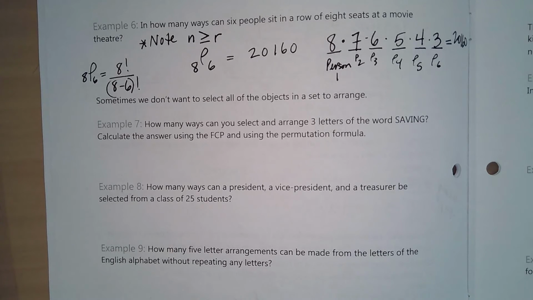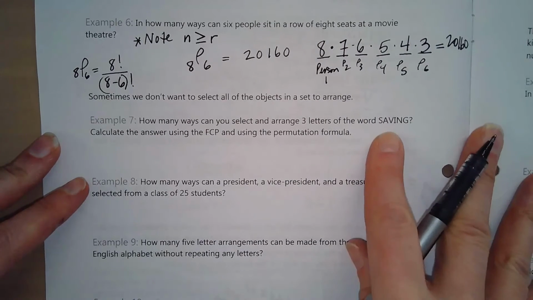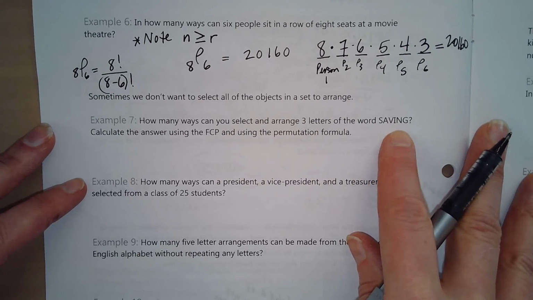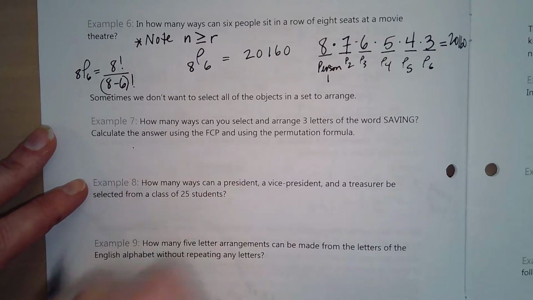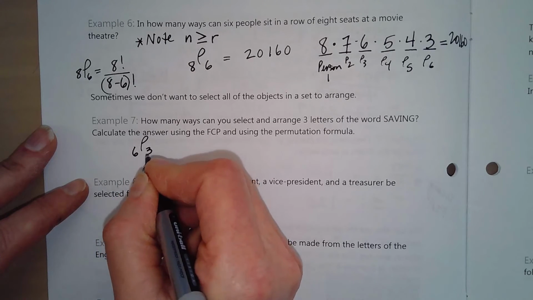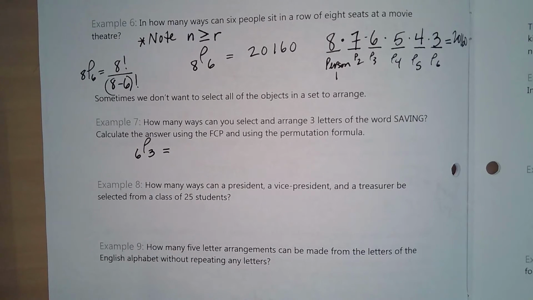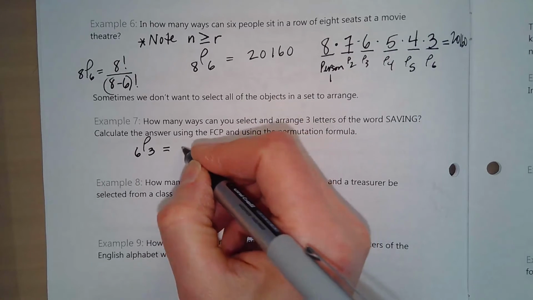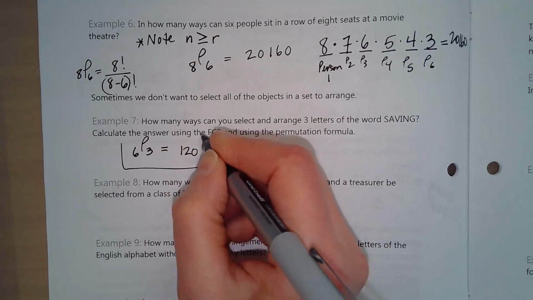How many ways can you select and arrange 3 letters of the word saving? Calculate the answer using the fundamental counting principle and the formula. Okay. So I want to pick 3 letters out of the letters of the word saving. How many letters do I have to choose from? I have 6 letters to choose from, and I'm going to select and order 3 of them, right? So I'm going to use my calculator. 6P3 is 120. Okay, so that's using my calculator, not really using the formula.